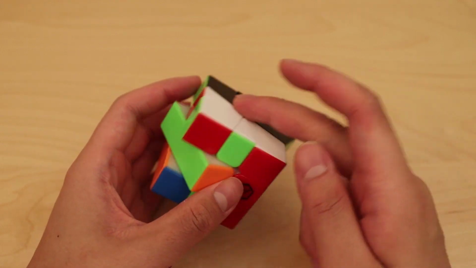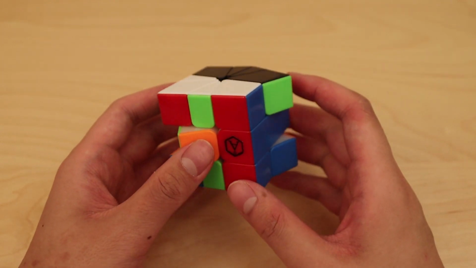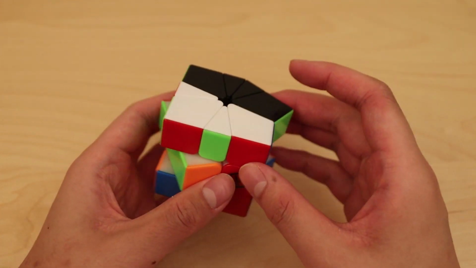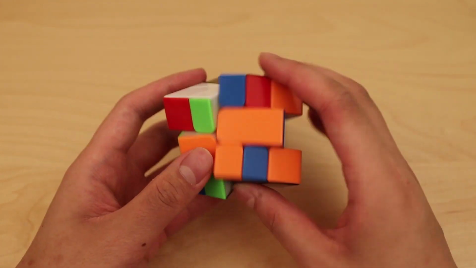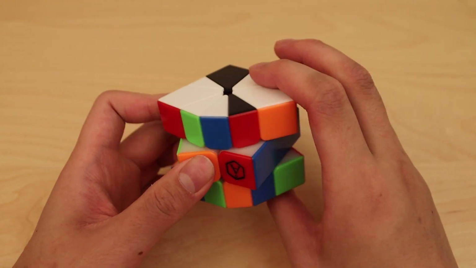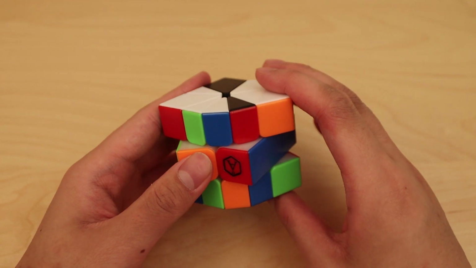First off, do a Z2. This helps with the grip for the rest of the algorithm. Again, I don't like doing this pawn from this angle, so I think it was smart of him to do it from this angle, which I think is a bit better. So make the pawn first, and then do the parity shift right here, and then solve the rest of the algorithm like this.